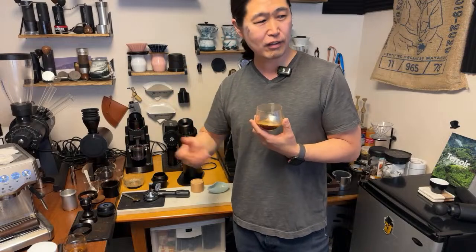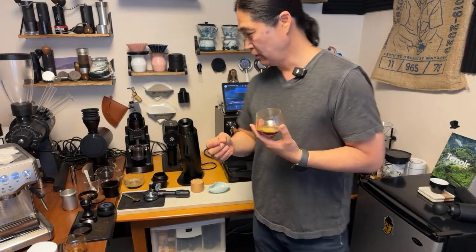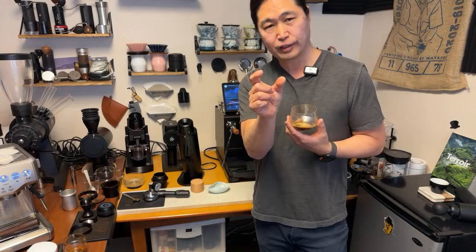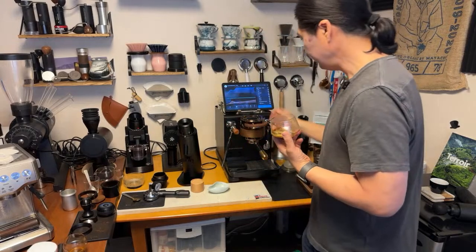So with a Decent, you can save the shot. That's very highly technical. With Windi machines, you don't have that controllability, but it has really amazing flow control.